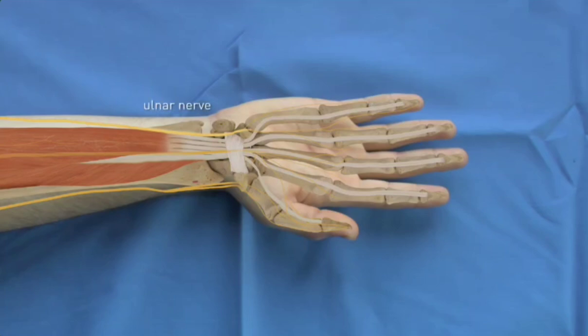The superficial and cutaneous branches of the ulnar nerve run over the ulnar-volar side of the wrist and hand, outside of the carpal tunnel.